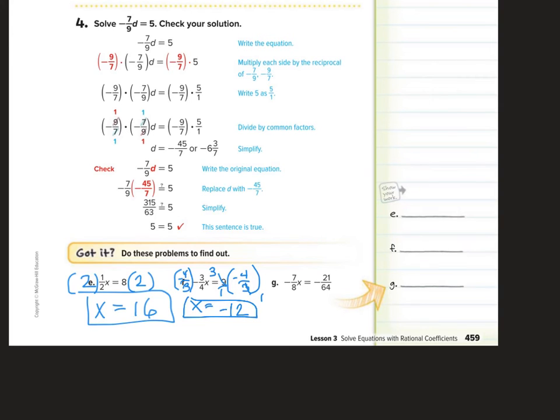G, negative 7/8 x is equal to negative 21/64. Let's multiply both sides of the equation by the reciprocal of negative 7/8. As I'm multiplying, I'm looking for common factors diagonally. So 21 and 7 both have a factor of 7. 21 divided by 7 is 3. 7 divided by 7 is 1. Now I'm looking for a common factor between 64 and 8. They both share a factor of 8.